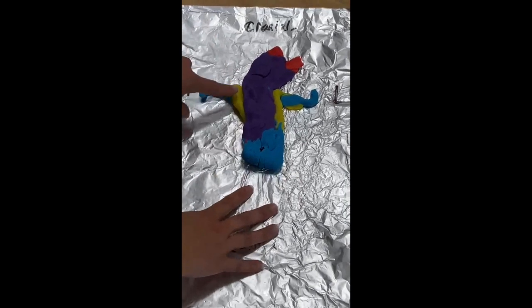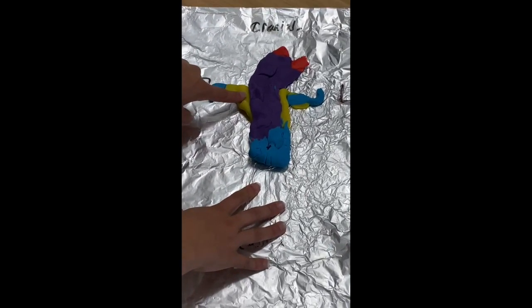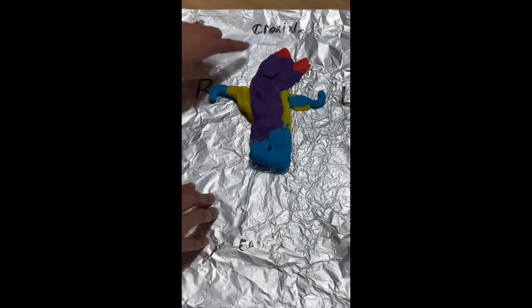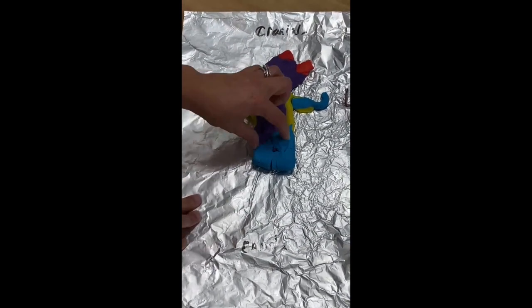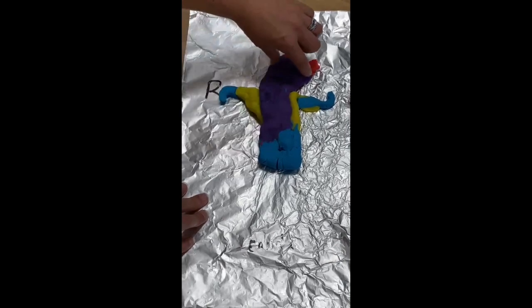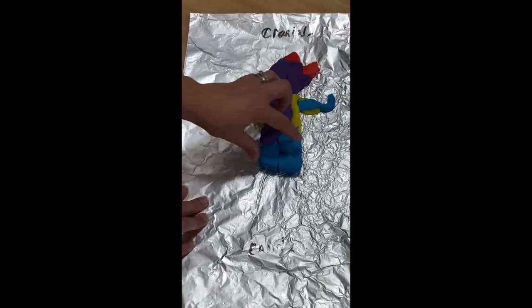So now we have the primitive atria at the more cranial portion, the primitive ventricle more caudally, and then the bulbus cordis more anteriorly coming out from the primitive ventricle.